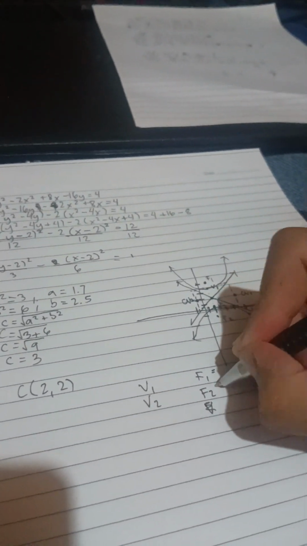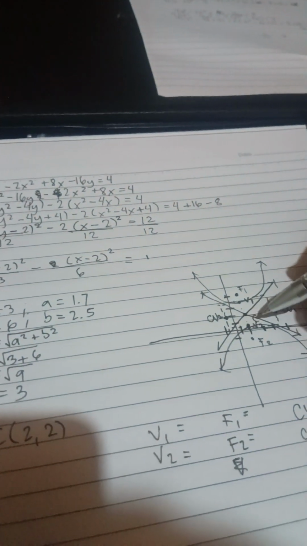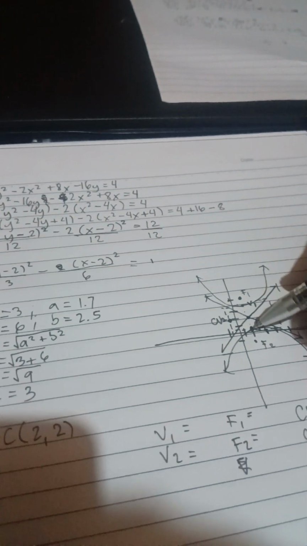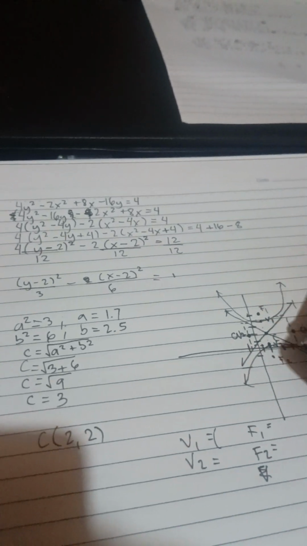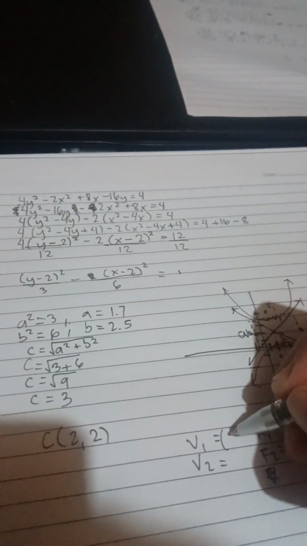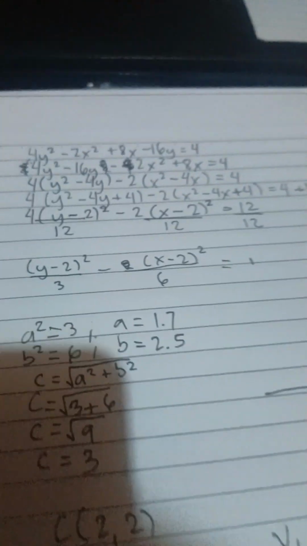The vertex 1 will have a horizontal coordinate of positive 2, and then a vertical coordinate of 1, 2, 3.7, approximate for the a value.